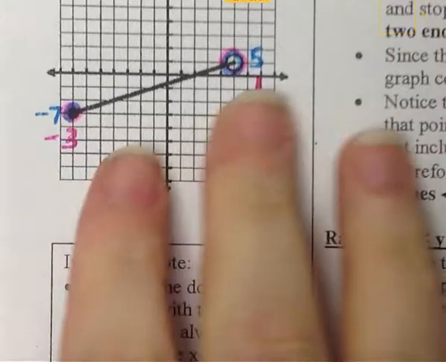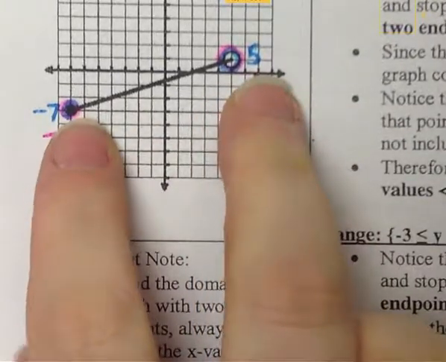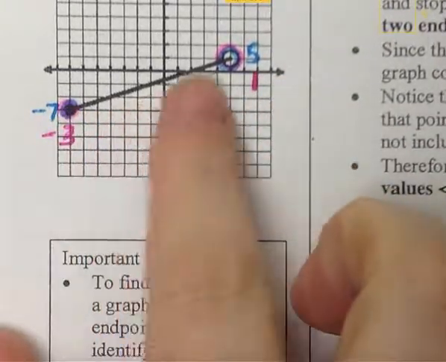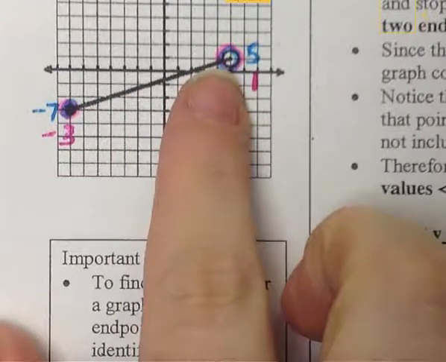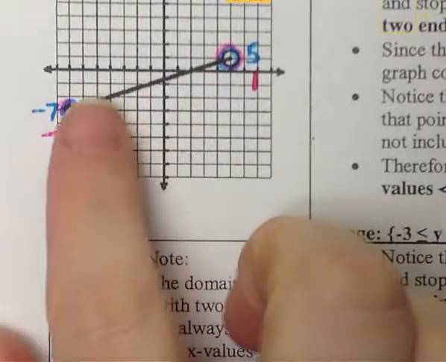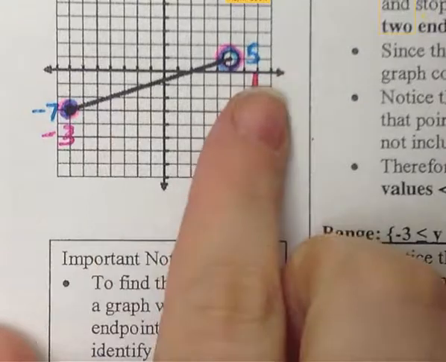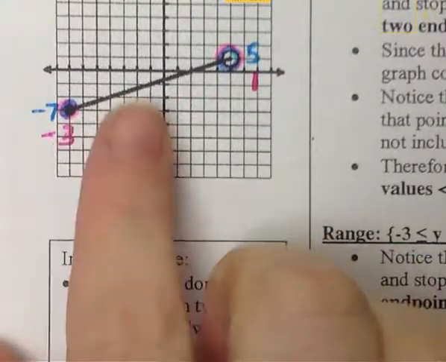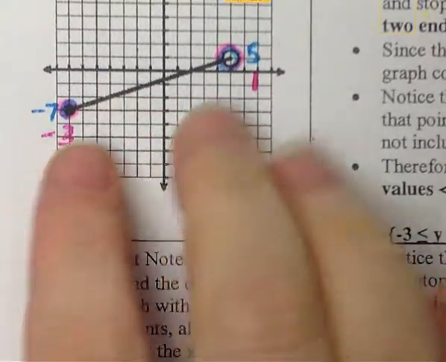So for domain and range, when you have 2 endpoints, make sure that there are no gaps, and then you can write your interval notation as your left number, comma, your right number. That goes for both domain and range, because it's going from your smallest value to your largest value.